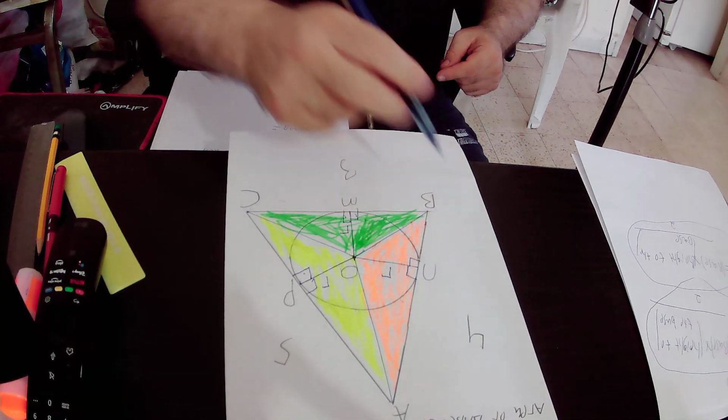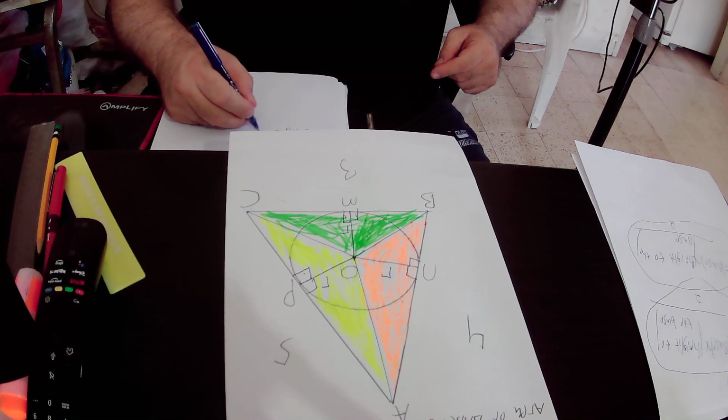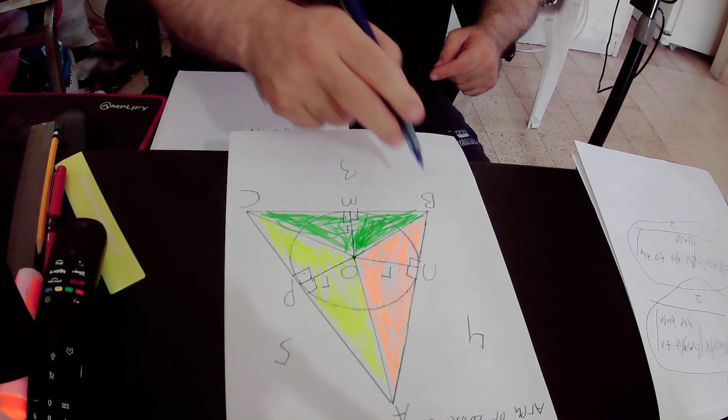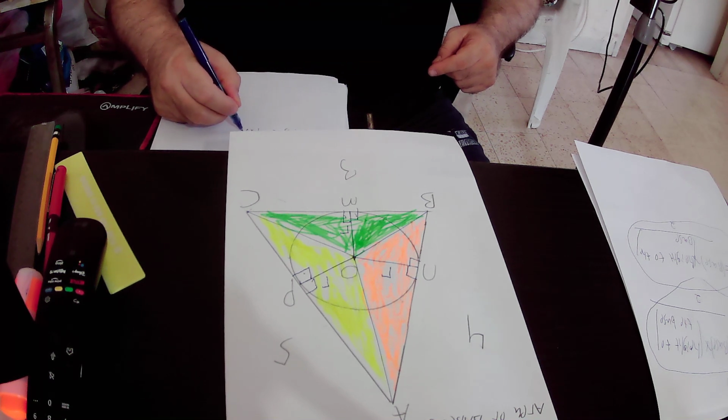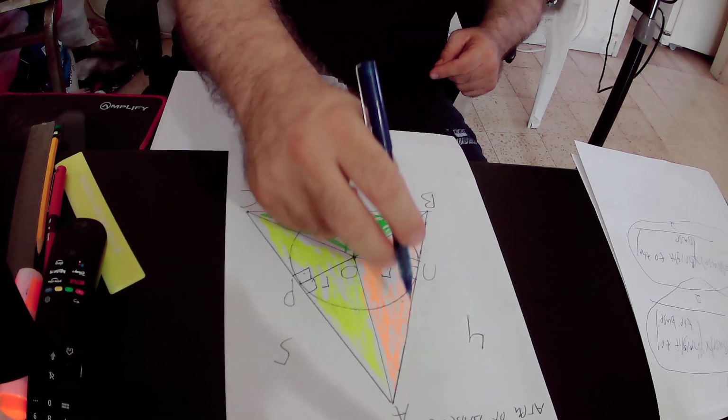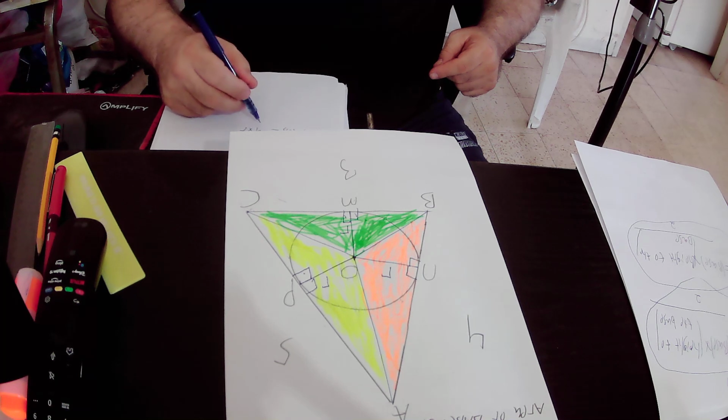It is given us in the question. The base times the height to the base. The height is the radius, because the radius creates 90 degrees with the base AB, all divided by 2.